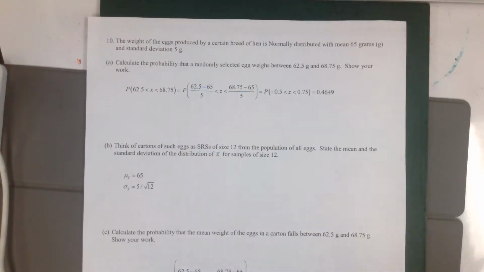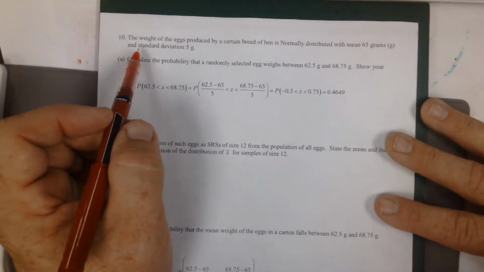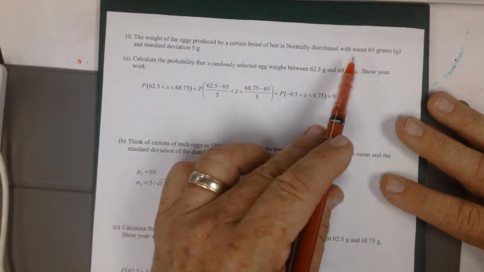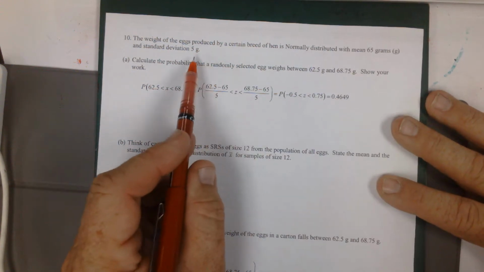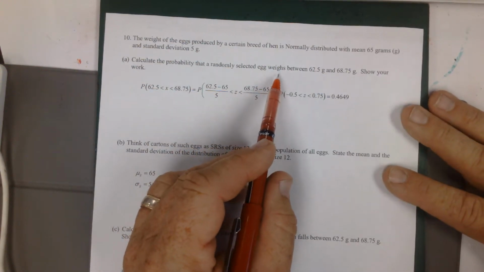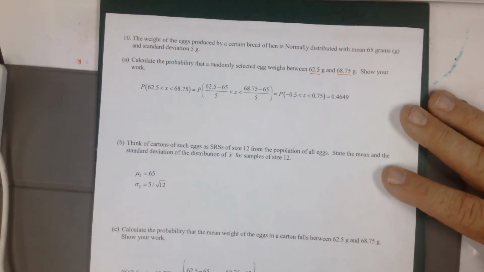All right. So let's tackle this stuff here on the back. So we're looking at the weight of eggs on a certain breed of hen, normally distributed with 65 grams and 5 grams. So you calculate the probability of a randomly selected egg between 62 and 68.75.